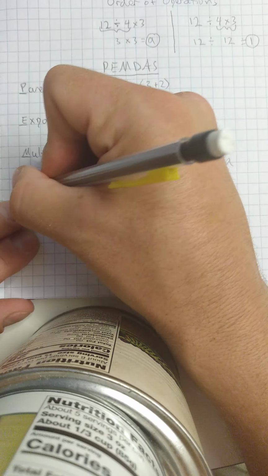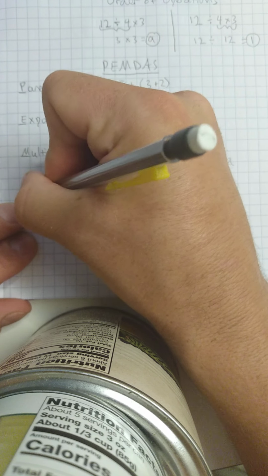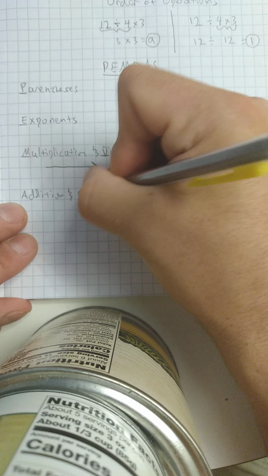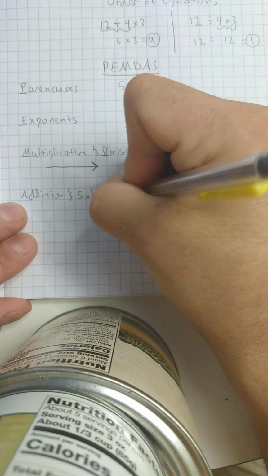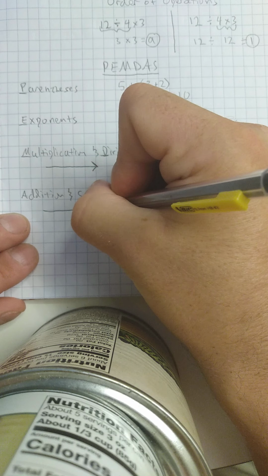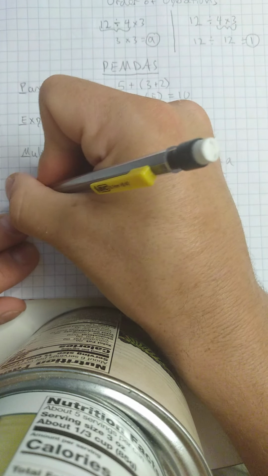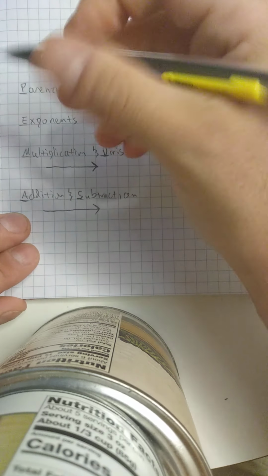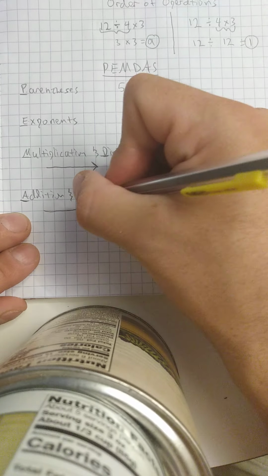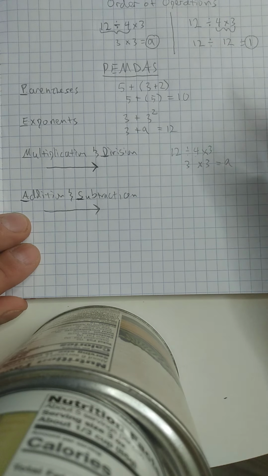The next is addition and subtraction. And the same thing applies here. This is all from left to right. Addition, subtraction. So we see we have PEMDAS. This is the last step here.